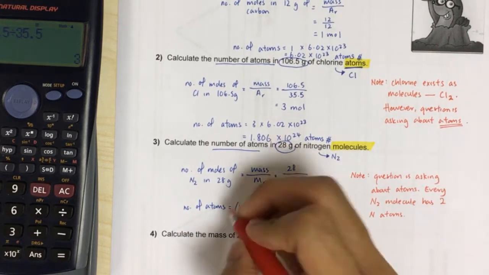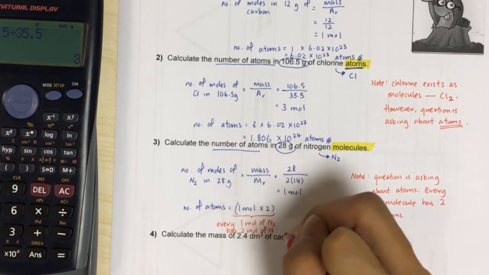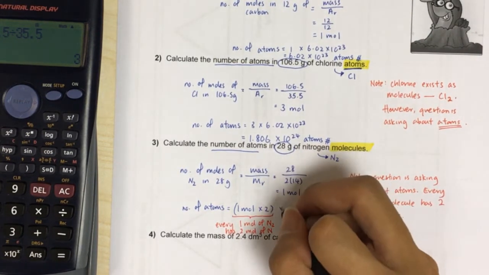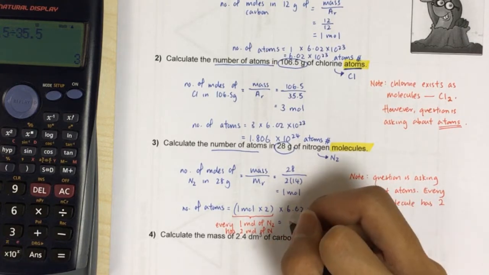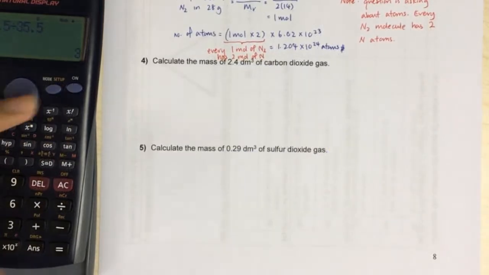Notice that in the final calculation of the number of atoms, the teacher actually multiplied the number of moles by 2 because every one nitrogen molecule has 2 nitrogen atoms. Now, let's take a look at another question.